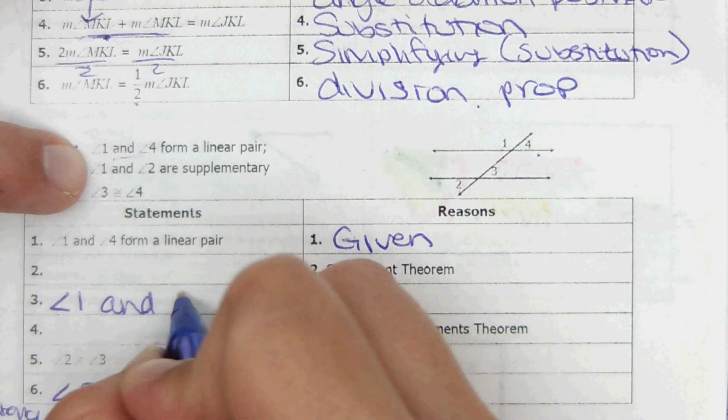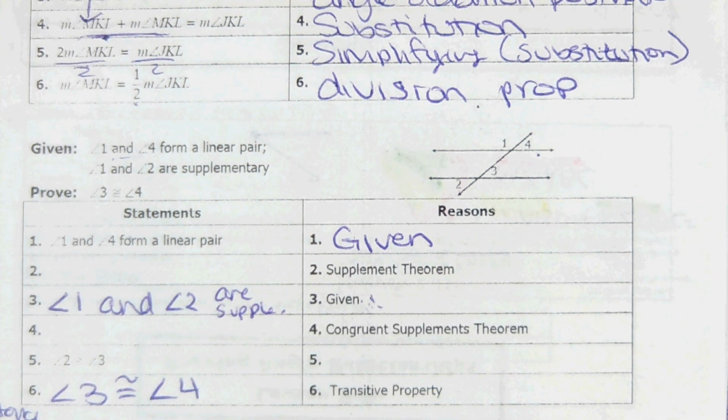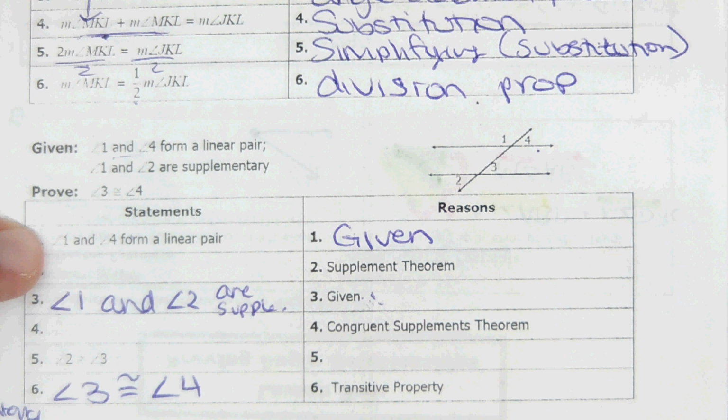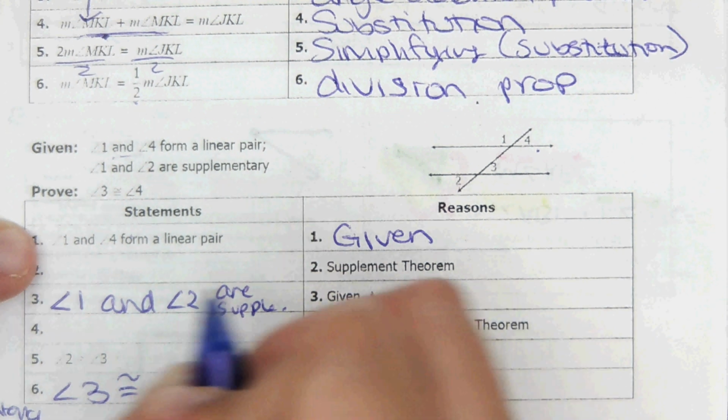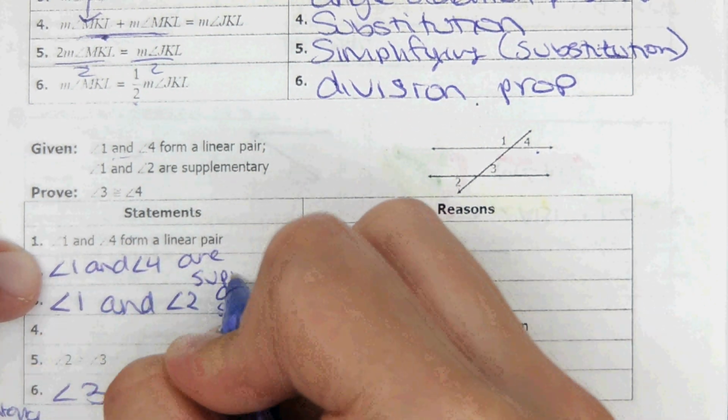Angle 1 and angle 2 are supplementary. Okay, so where are we going to go from here? So if 1 and 4 form a linear pair, that means they are supplementary, so we can say that 1 and angle 4 are supplementary.